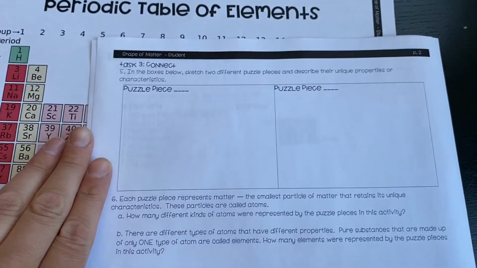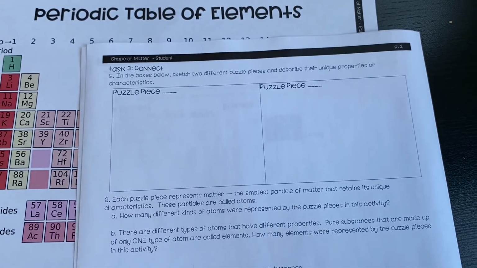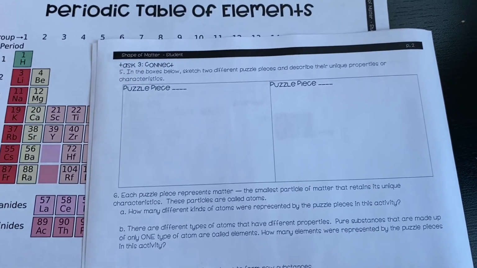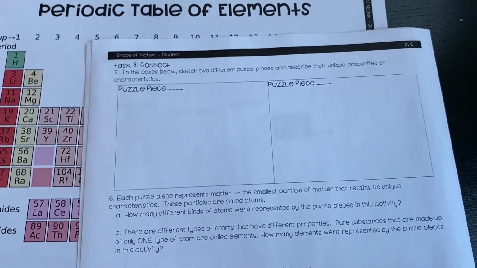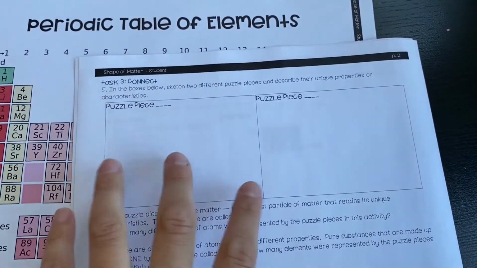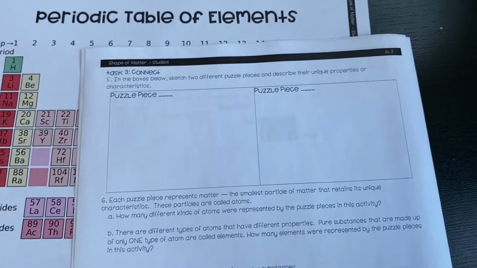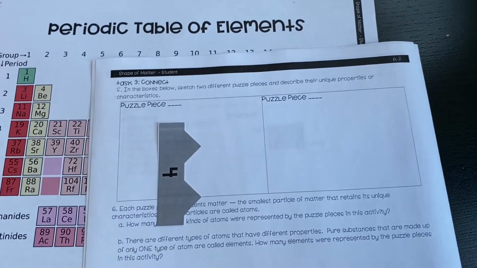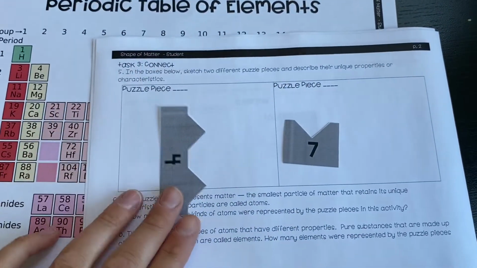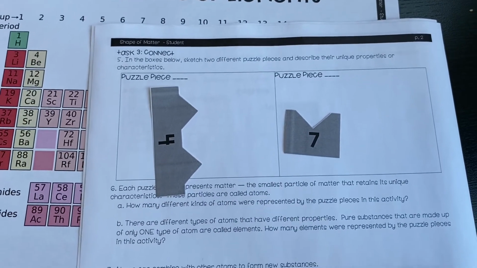Now in the next phase, we are getting more into some of the characteristics that I want them to notice. So here it's asking them, I want you to pick 2 different puzzle pieces and describe unique properties or characteristics. So number 4 and number 7. Number 4 connects to 3 other types of puzzle pieces.